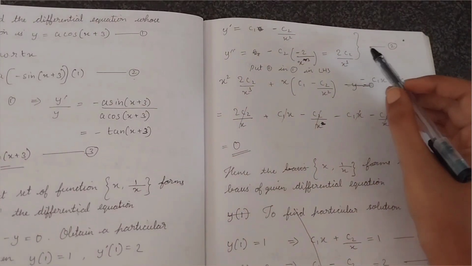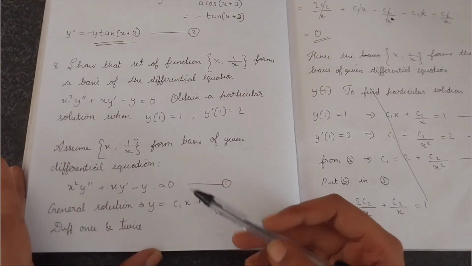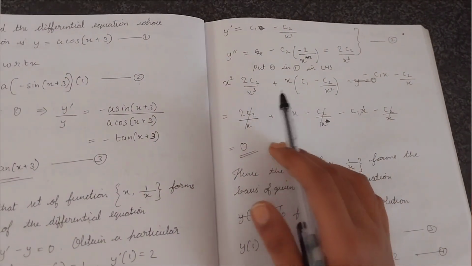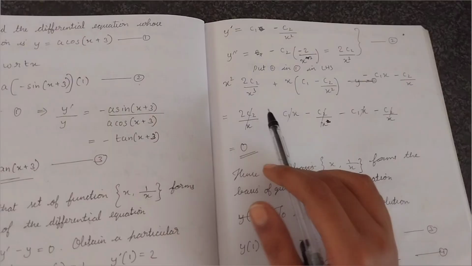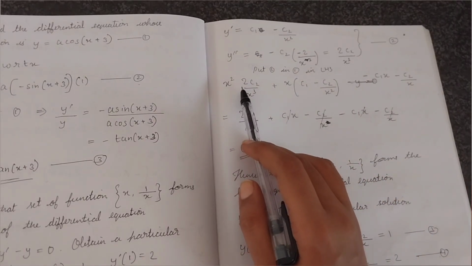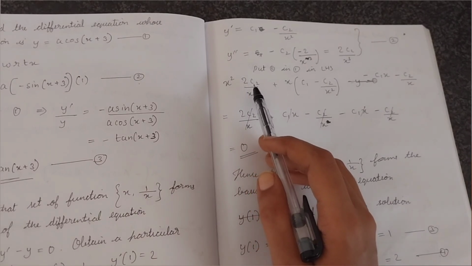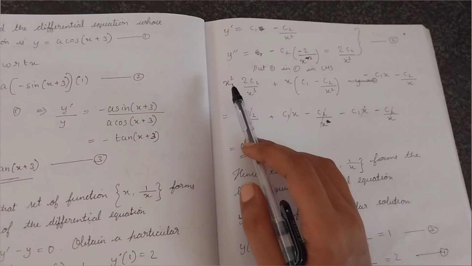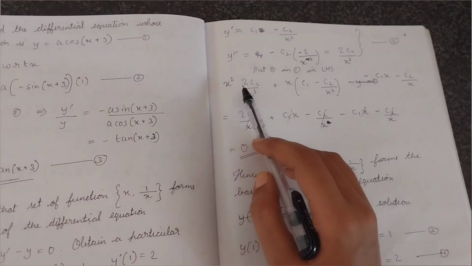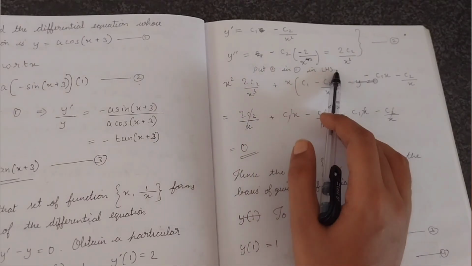Now putting these two equations in the first equation, you will get the answer as 0. First, the first term in equation number 1 was x square y double dash, so we multiply x square with this y double dash: x square times 2 c2 by x cube.